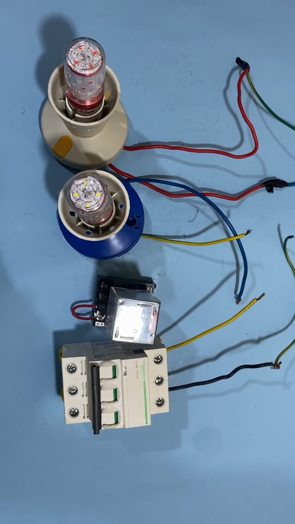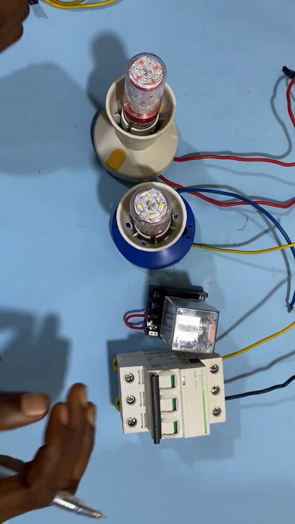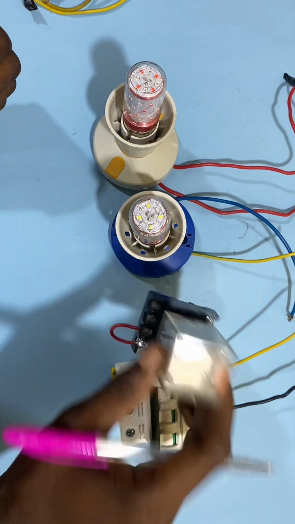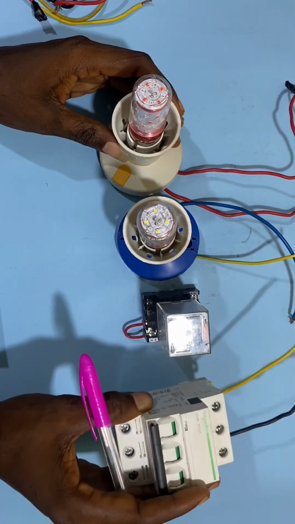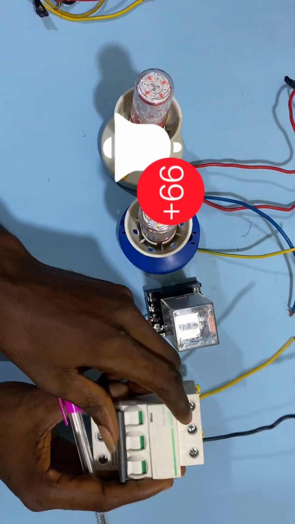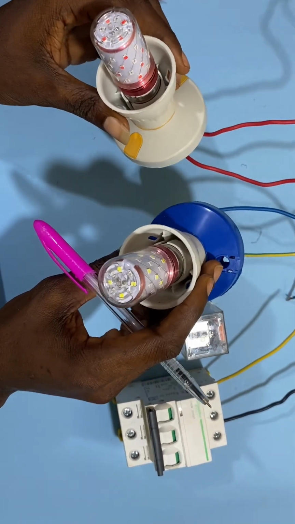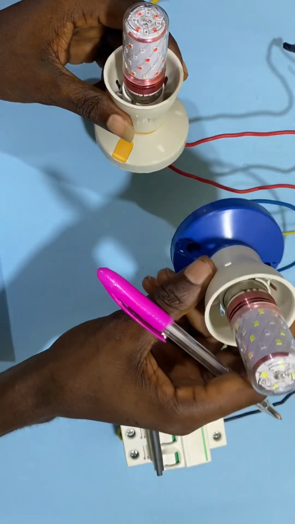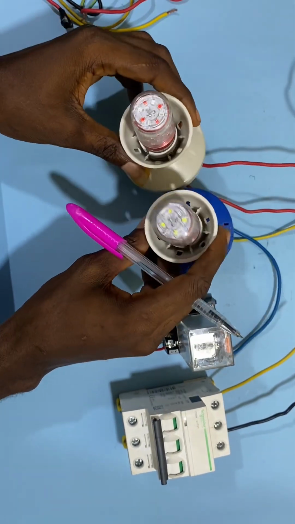Welcome to Electcom Automation. Today we are going to learn how to build automatic changeover using a relay. And we are going to use this component. This is my circuit breaker. We are going to use the circuit breaker to bring in a supply to the relay. And we are going to use these two lamps as our load. So this will be our load for the generator, and this will be the load for our NEPA supply.